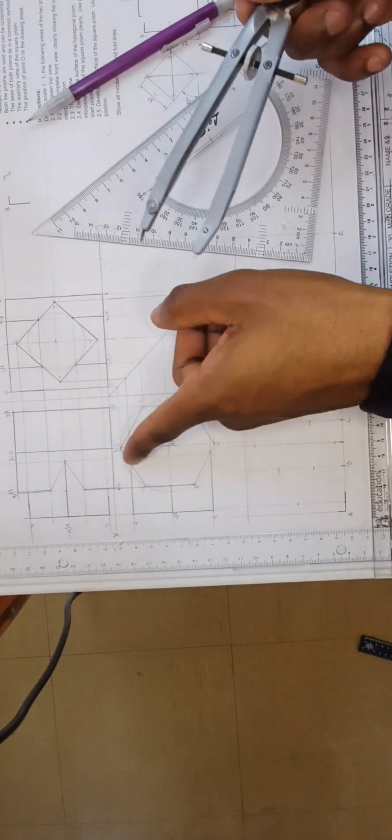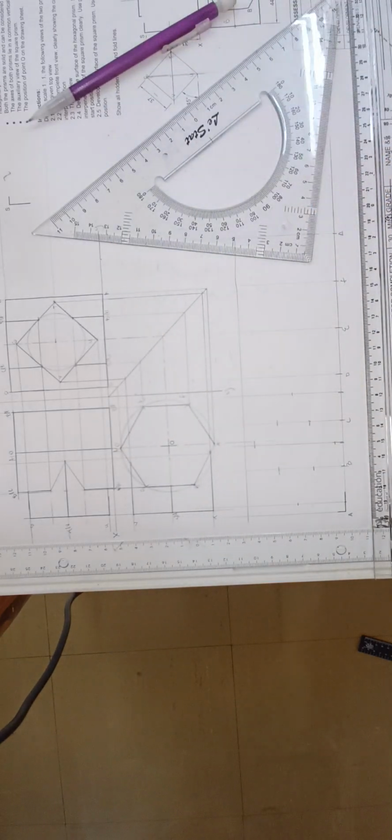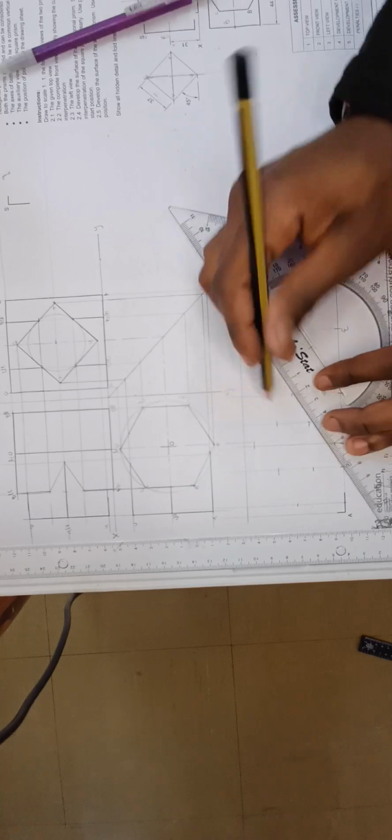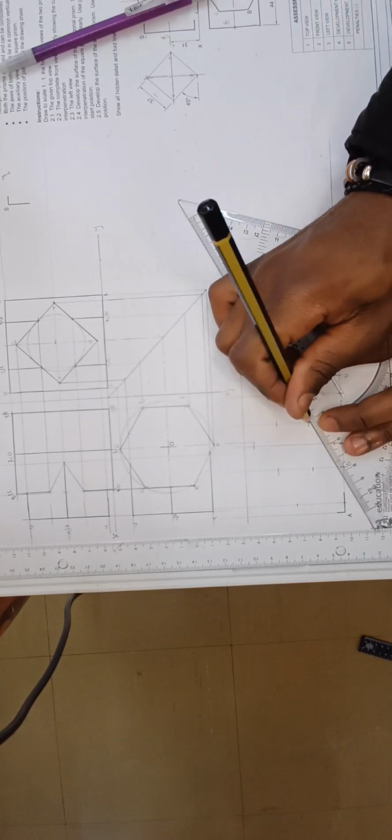Then I can now move from here to D, which is from here to D.